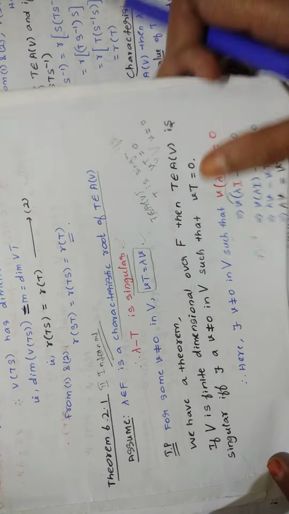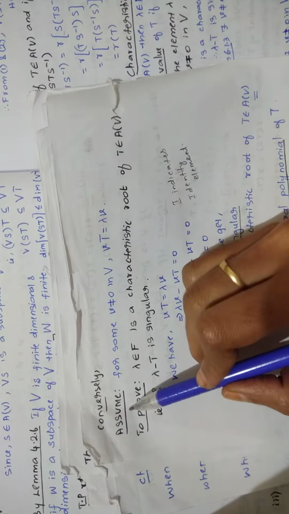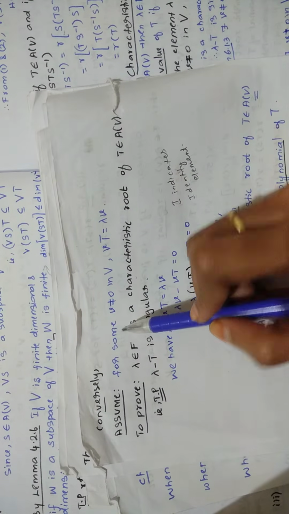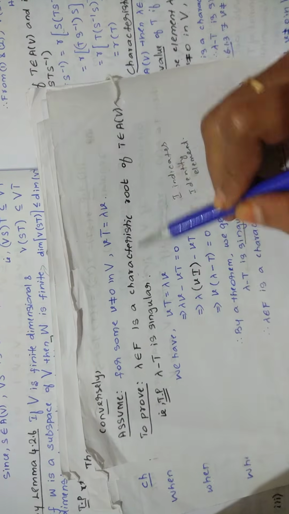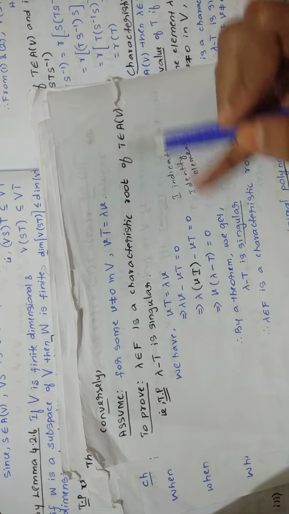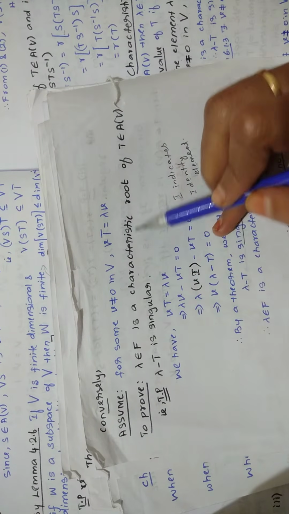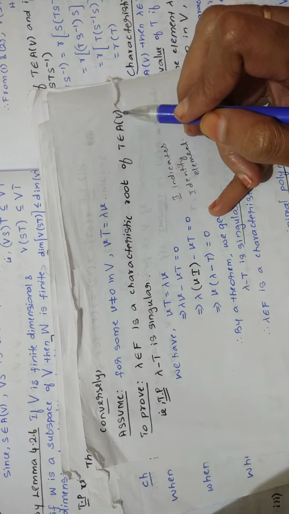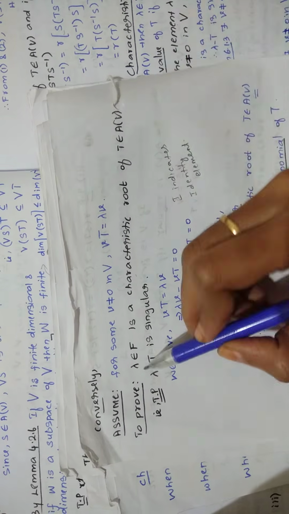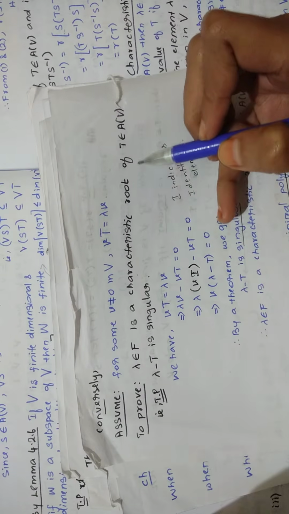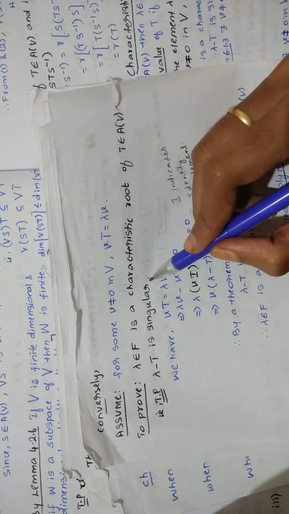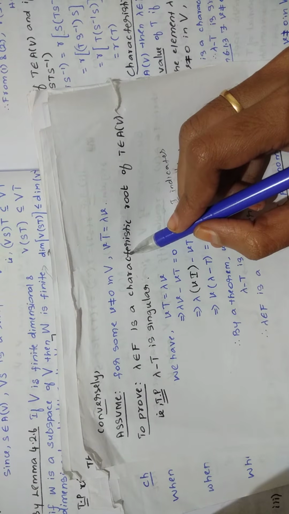You have proved it. Now we are passing on to the converse part of this proof. Here you can see the converse part. We are assuming this, and by assuming this, you will prove this. Lambda is a characteristic root of T. To prove lambda is a characteristic root of T belongs to A of V, it is enough to prove this lambda minus T is singular. If you proved this, then automatically this will be proved.